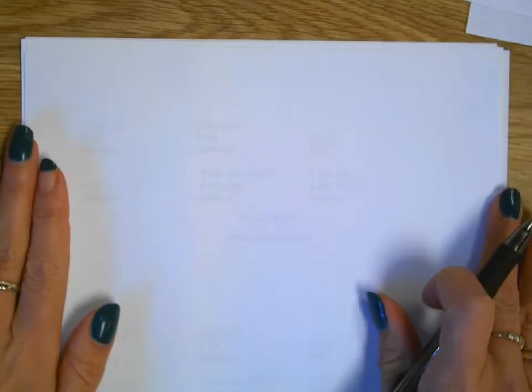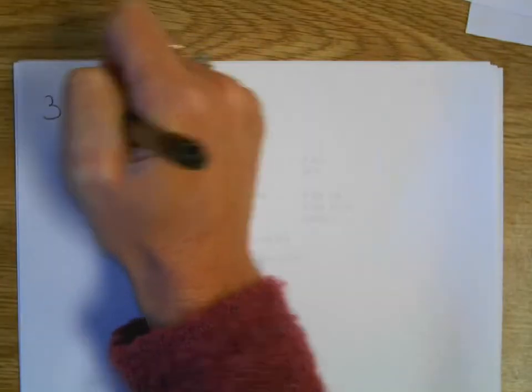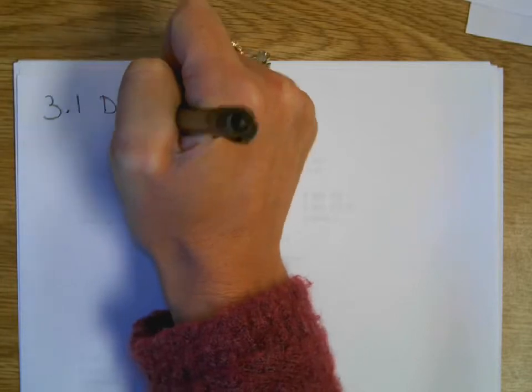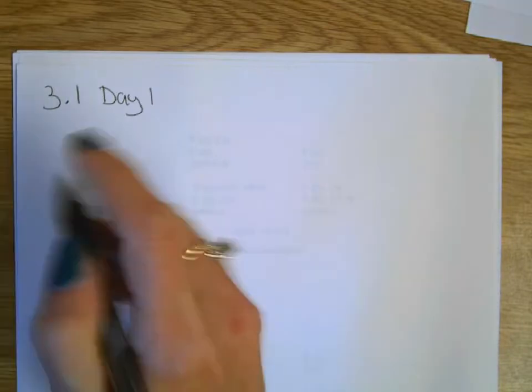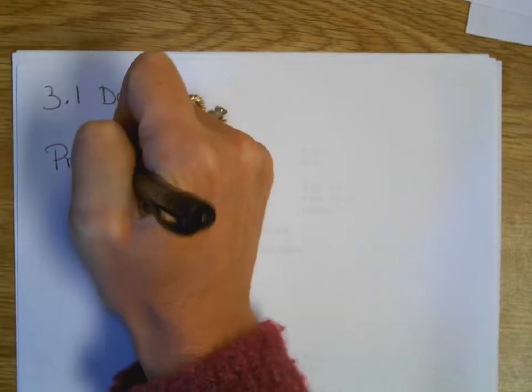Okay, we're going to start chapter 3. This is about the only easy day we're going to have in the whole chapter, so enjoy it. We're going to do 3-1 day 1. The whole chapter's on probability. Like I said, it starts out kind of easy and then gets challenging. So first of all, we'll start with our definition of probability.